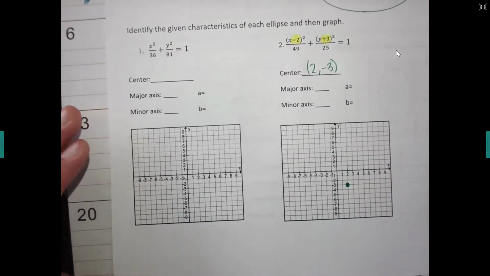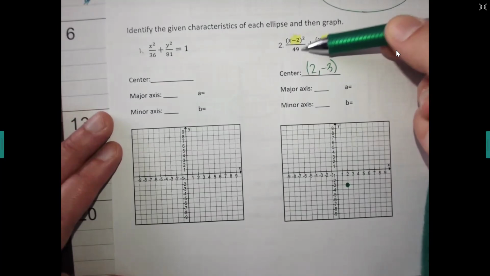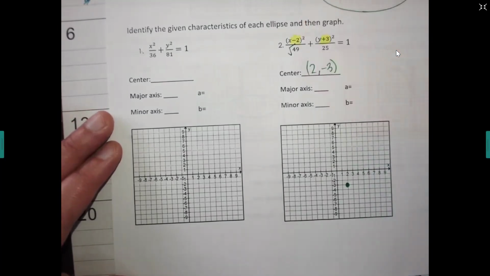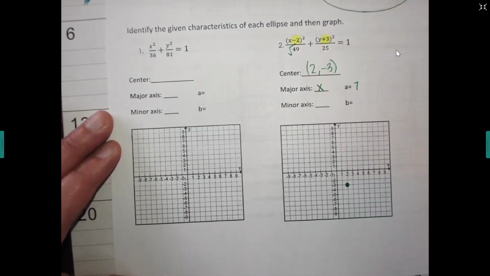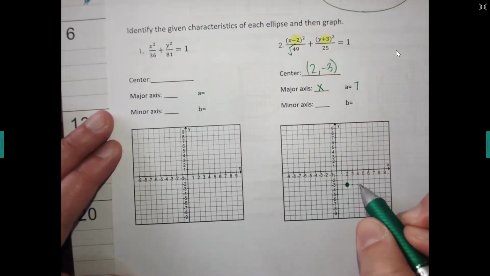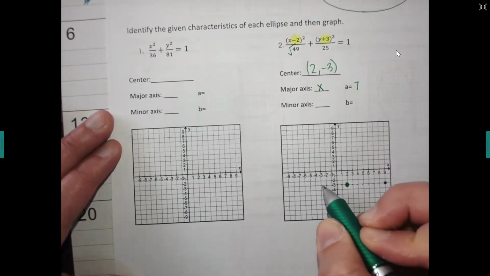Okay, then the square root of the number under x is how long the horizontal axis is going to be. So do you see that you have a 49 here? Yes. Square root that. What is it? Okay, then my x distance is going to be 7. So I'm going to count 1, 2, 3, 4, 5, 6, 7. 1, 2, 3, 4, 5, 6, 7.